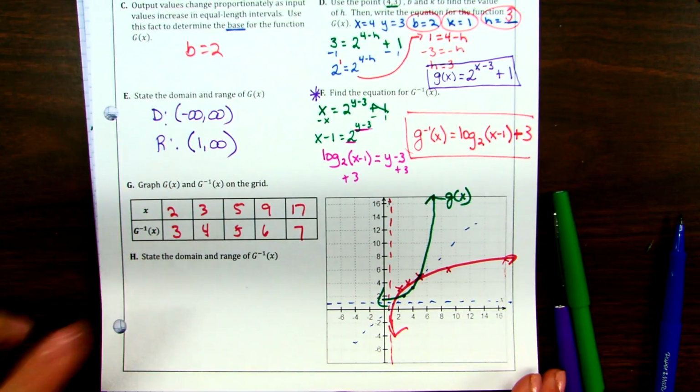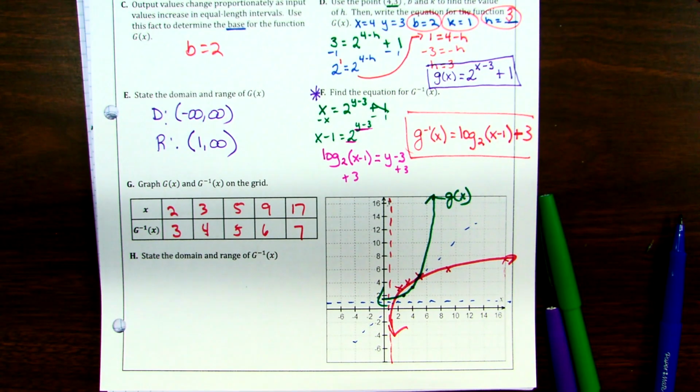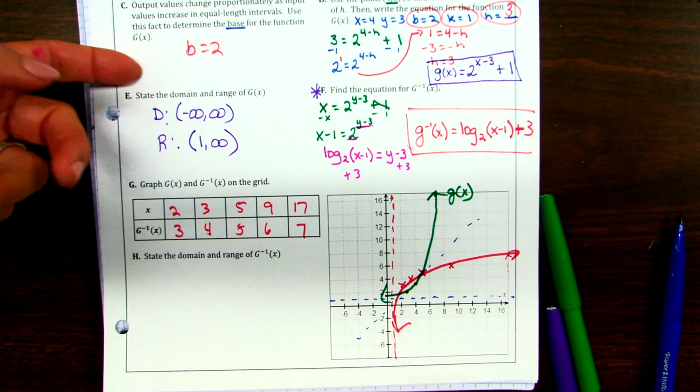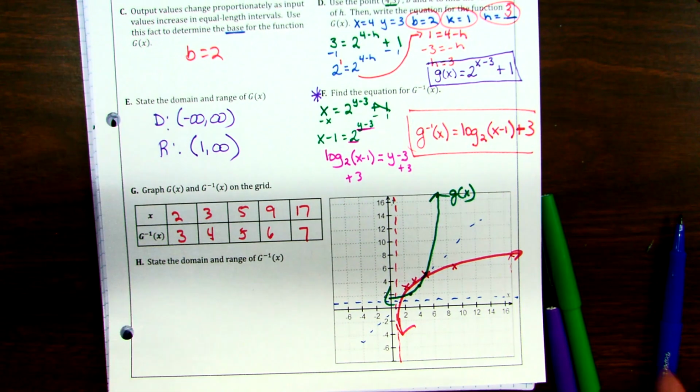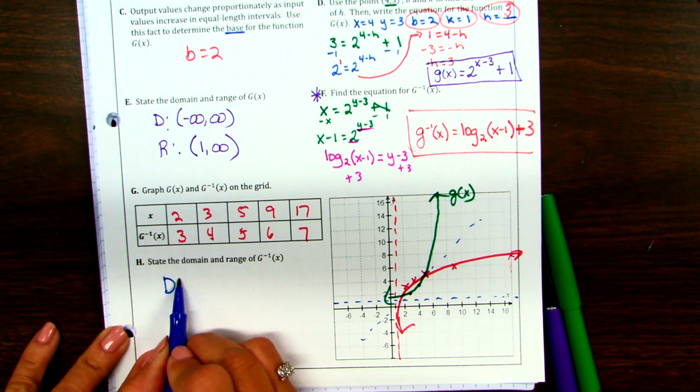Okay? Domain and range of the inverse. You have 5 million ways to figure it out. You could use the graph. You could just flip these, right? You can flip the domain and range here. Whatever you want to do.